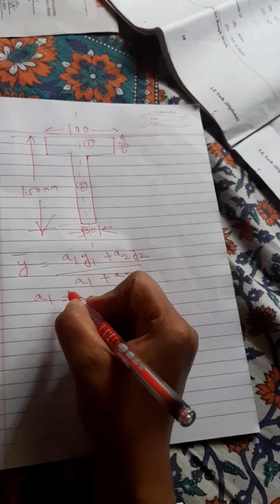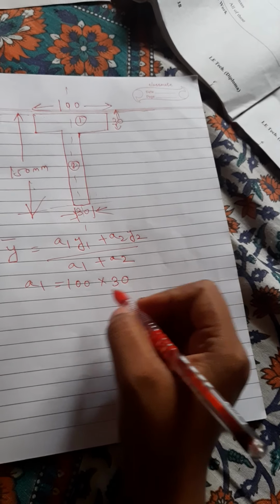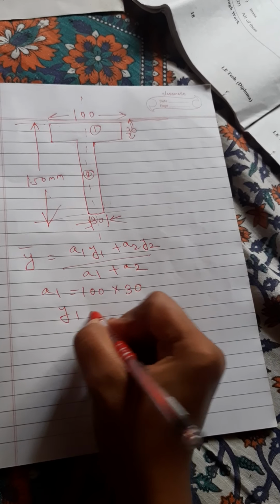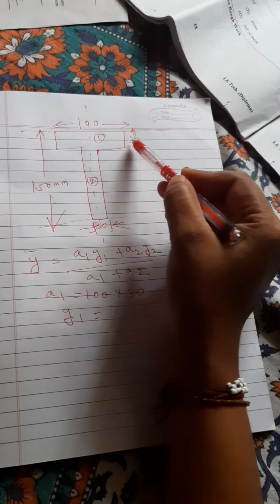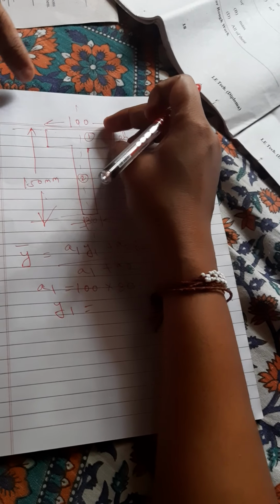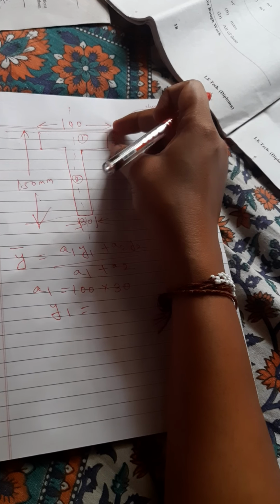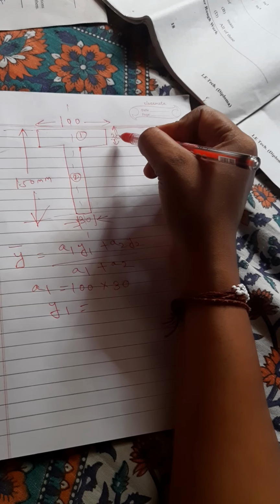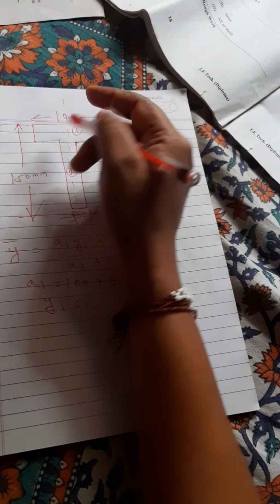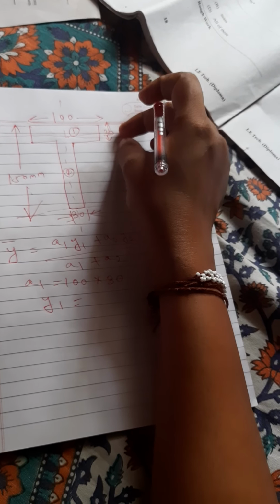So a1 is 100 into 30, and y1 is the center of gravity of this section 1 from its reference point. If we take this bottom as the reference point, what will the center of gravity of this rectangular section be? The center of gravity will lie at the middle of this section. So the middle of the rectangle means at 15 mm.